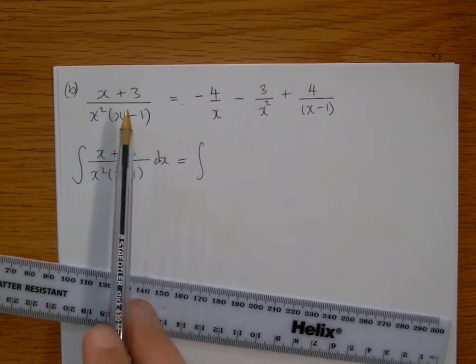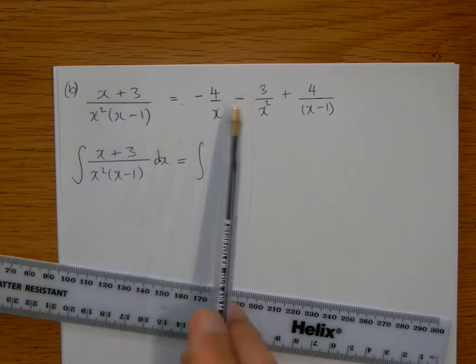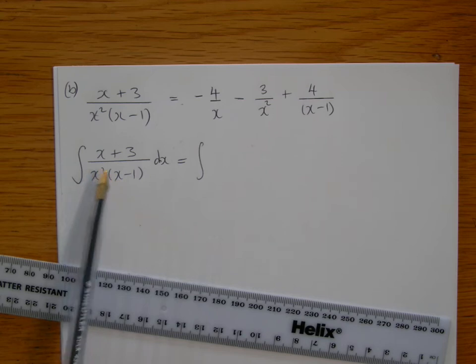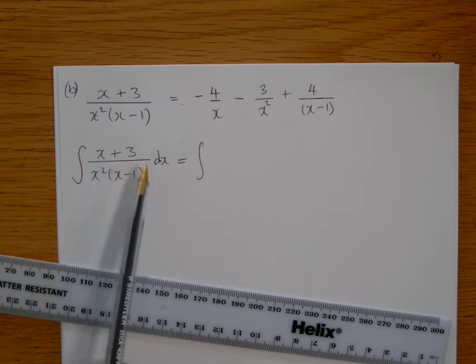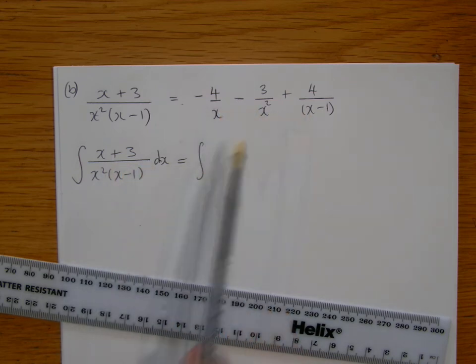Okay, so in part A, we expressed this here in terms of partial fractions, okay? And then in part B, we're asked to integrate this expression with respect to x. So in order to integrate it, I'm going to use my answer here, these partial fractions, and integrate that.